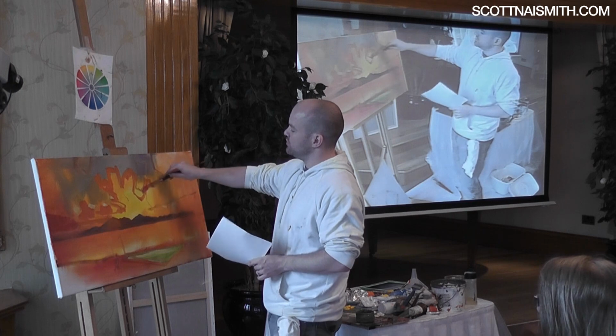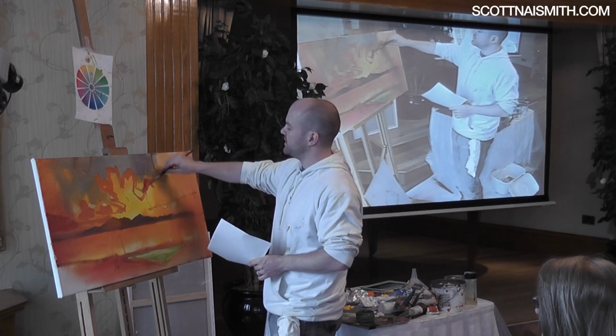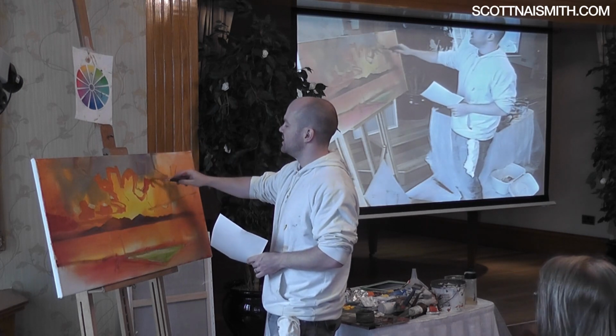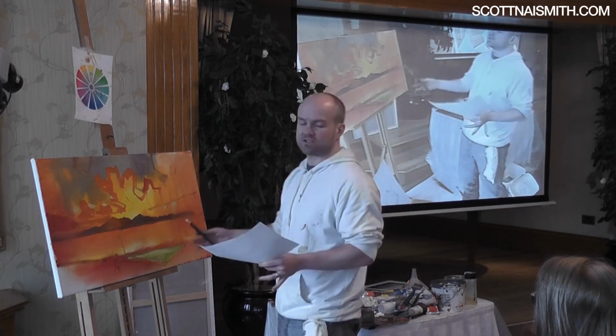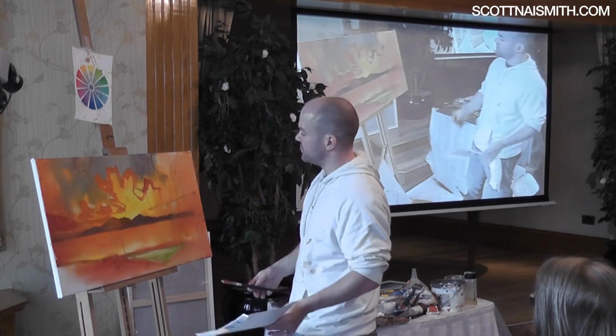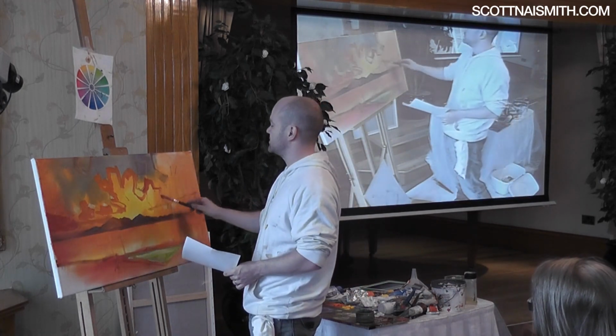All the rules are there to be broken, and the other rule of oil painting, or supposed rule of oil painting, is paint thick on thin, and largely I would stick to that. But once the thing's dry, you can paint thin paint on thick, as long as you're careful and you use the right medium.